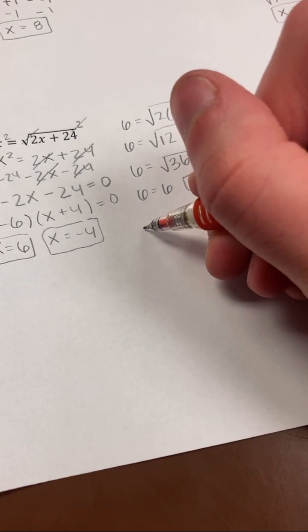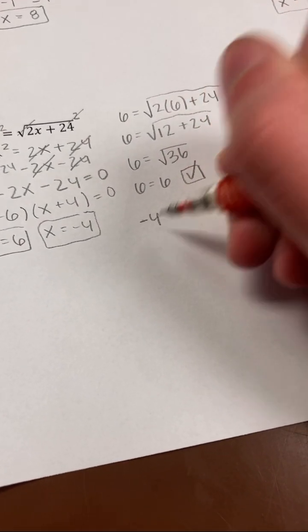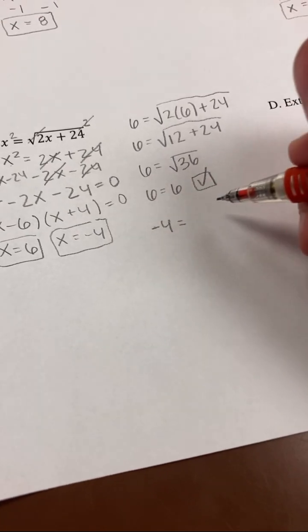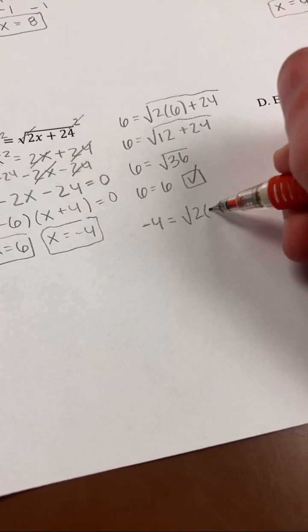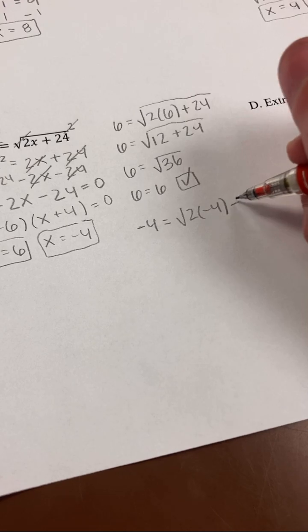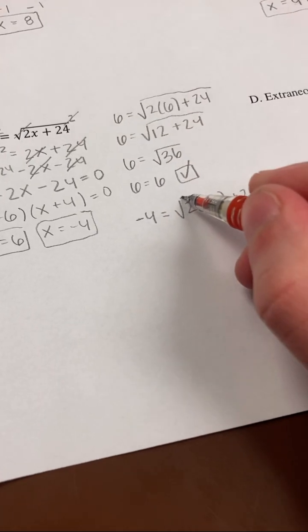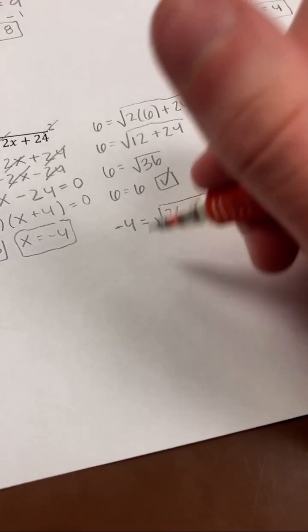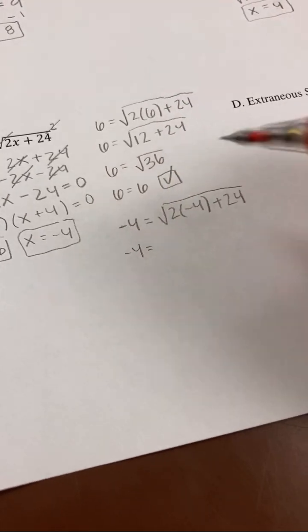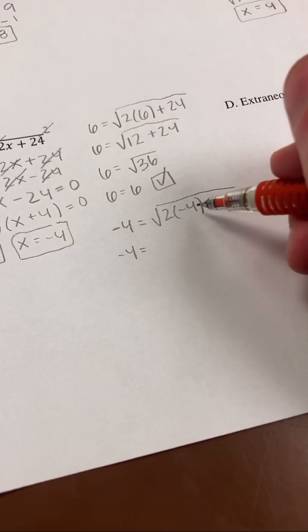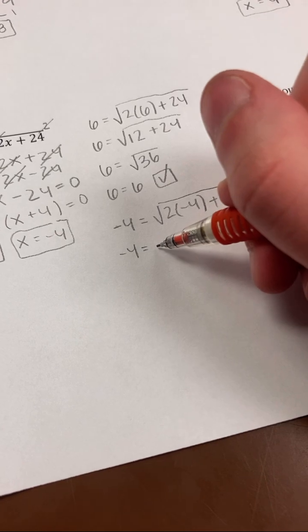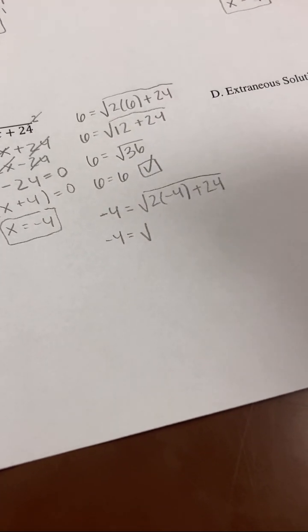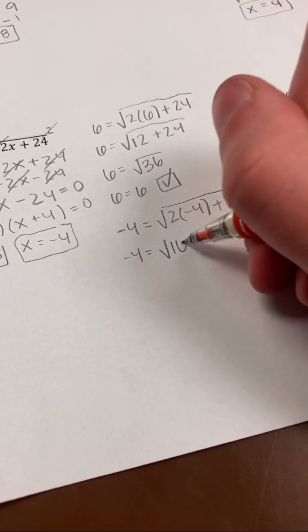So I'm going to do the same exact thing, but this time with negative 4. All right, negative 4 equals the square root of 2 times negative 4 plus 24. Negative 4 equals, okay, well, 2 times negative 4 is going to get me negative 8. And negative 8 plus 24, this is going to get me 16.